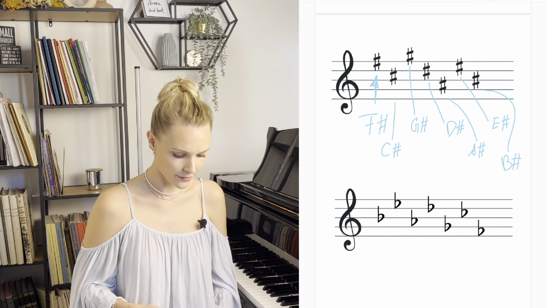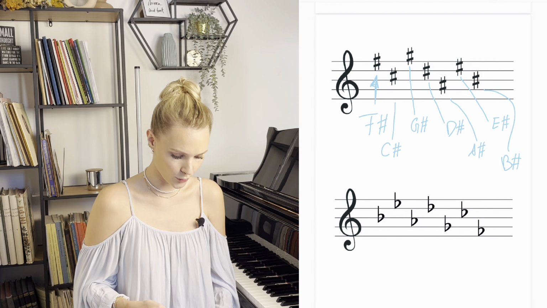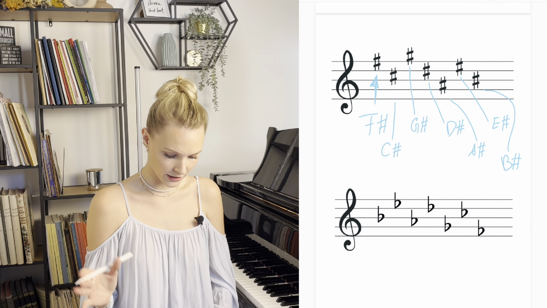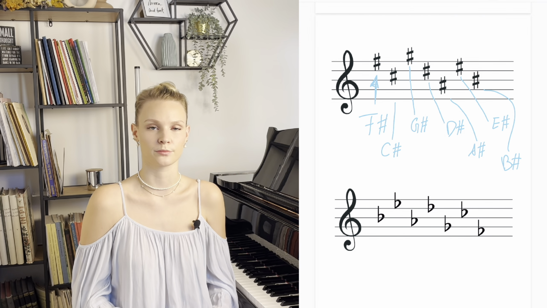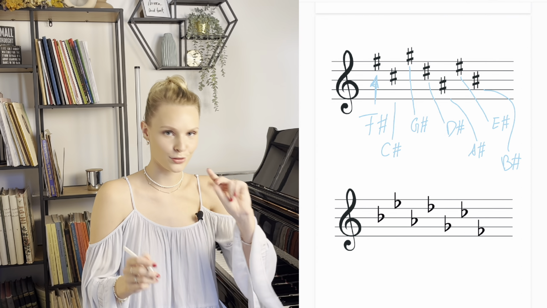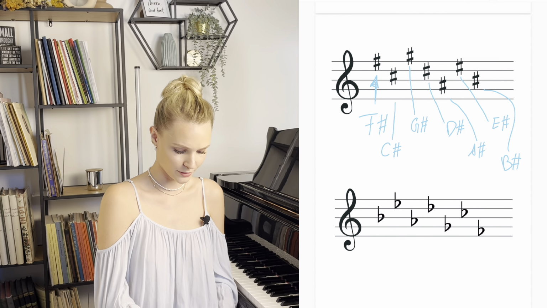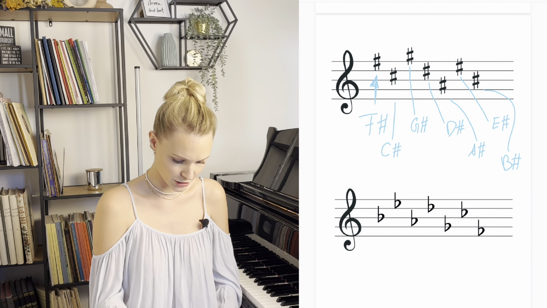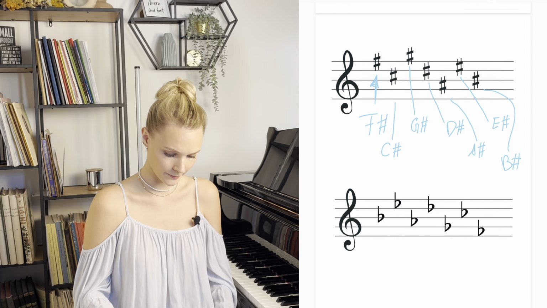So you know, if you have, let's say, three sharps, then you know there are F sharp, C sharp, and G sharp. It cannot be D sharp, A sharp, and F sharp. Not possible. If you have three, there are always F sharp, C sharp, and G sharp. If you have four, then you have, in addition, the D sharp, okay?